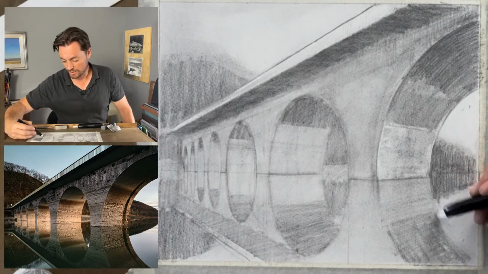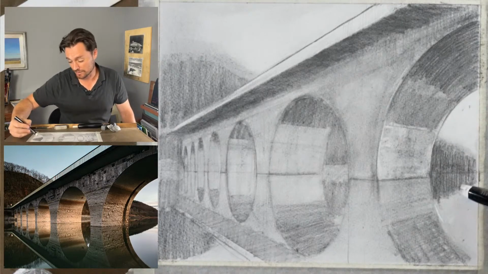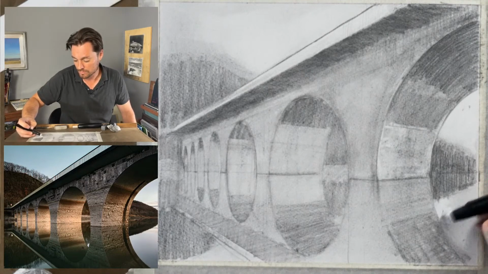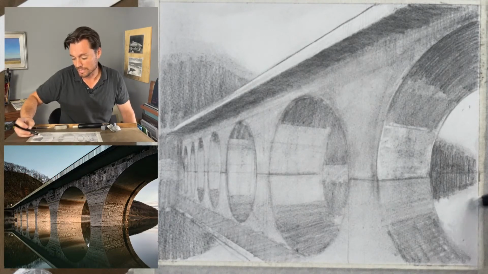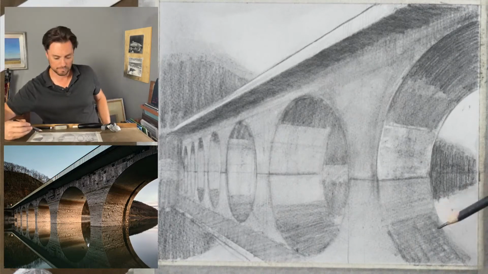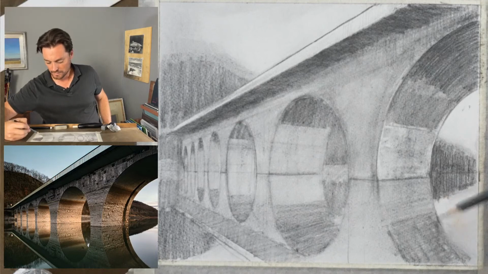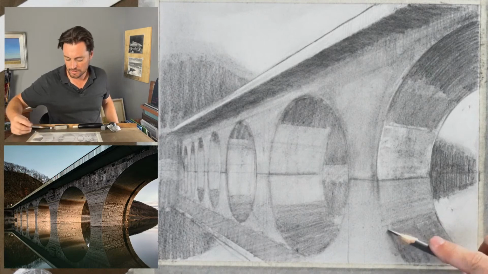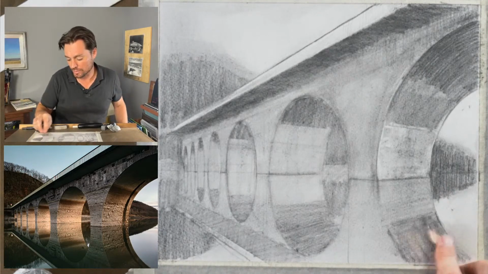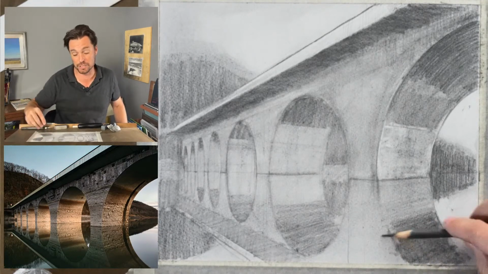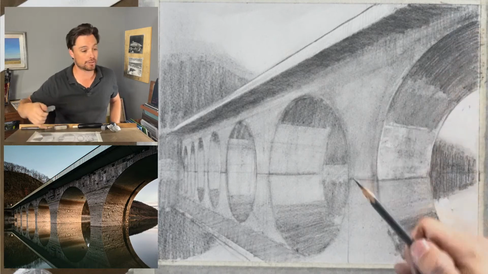And I think now that I have that established, I do think I need to lift off some of the value here to render that path of the bridge there. And I'm going to let that just kind of be fuzzy. That's a reflection. And so I can create that impression by being a little less precise with regards to the sharpness of those edges. So to create some of that contrast there.